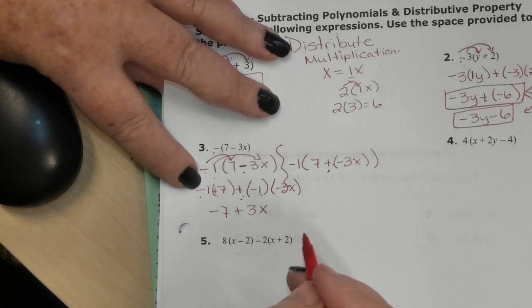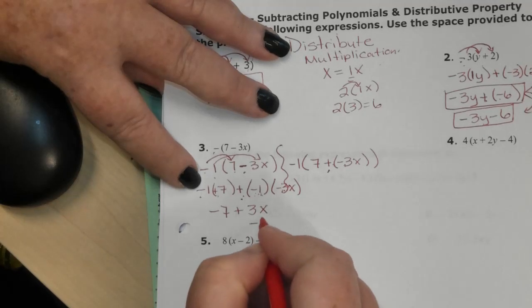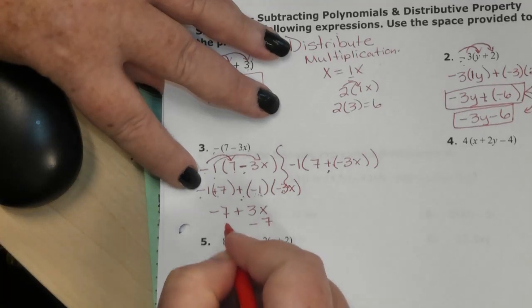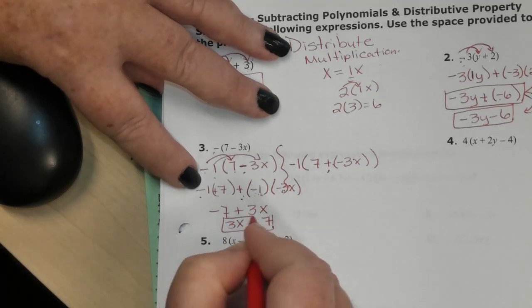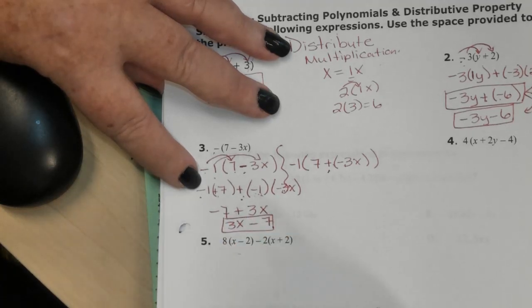Now, I think I also mentioned this yesterday too. In algebra, it's customary, the man or woman or being who invented algebra decided when you write things, you should always put the constant term last. These two are the same. Negative 7 plus 3x is the same as 3x minus 7. Those are the same.